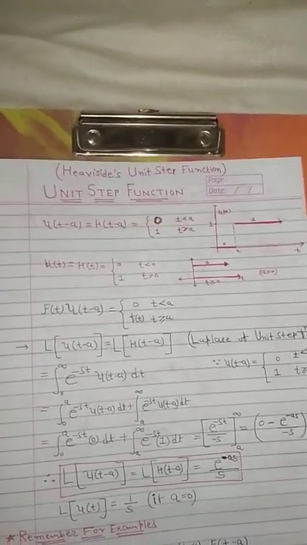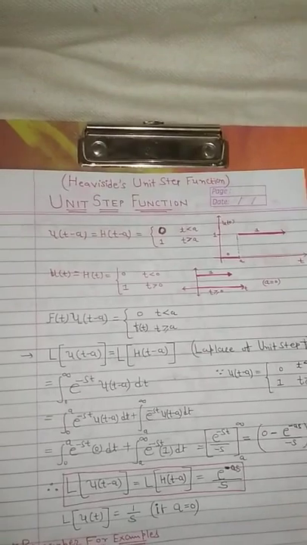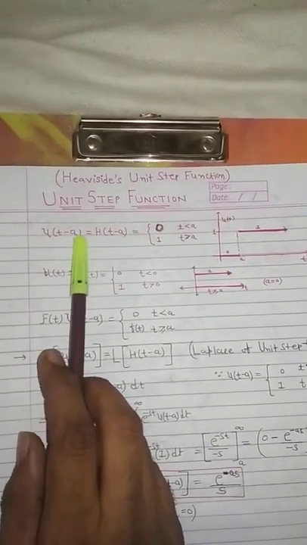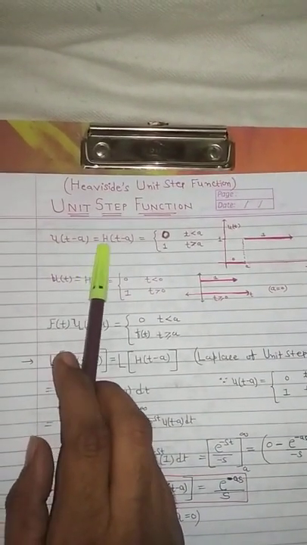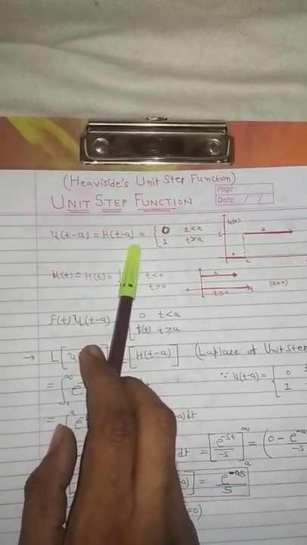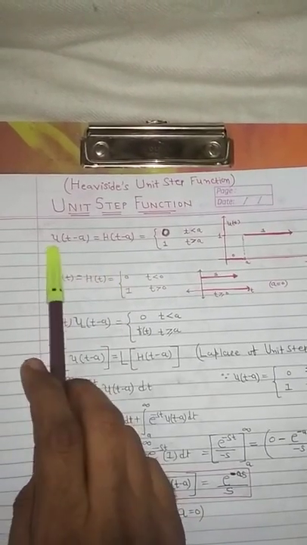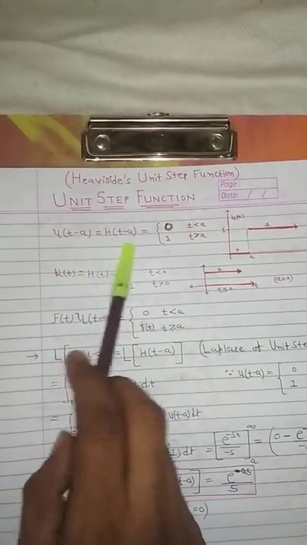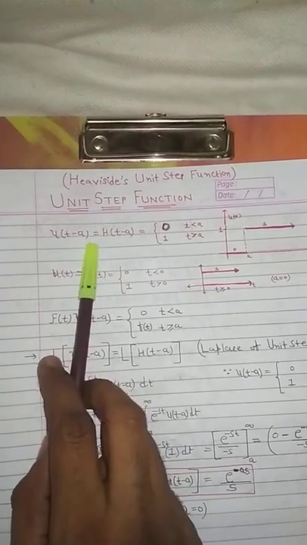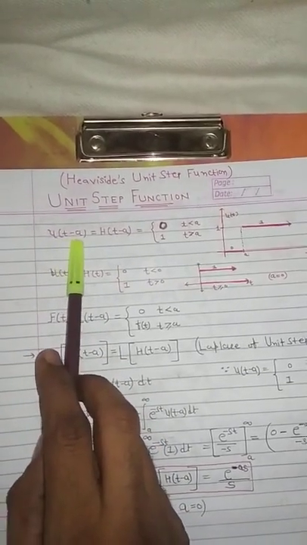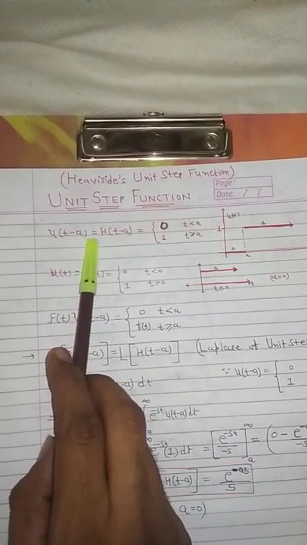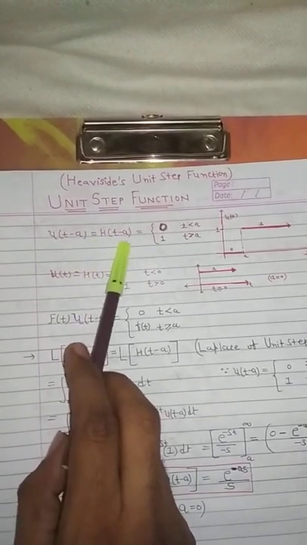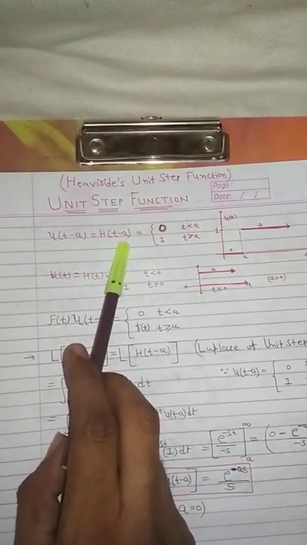Unit step function is denoted as u of t minus a or h of t minus a. This is just a notation, not an addition or subtraction of t and a. u of t minus a is the notation of the unit step function or Heaviside unit step function.